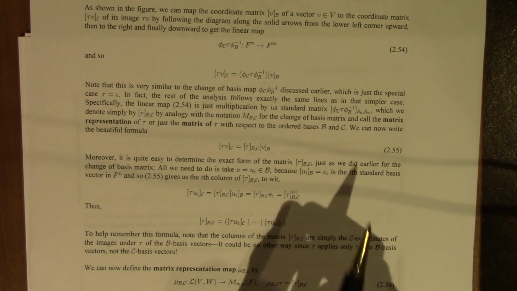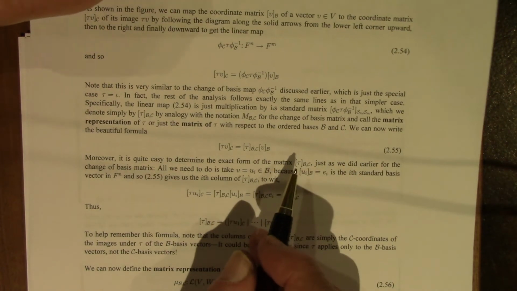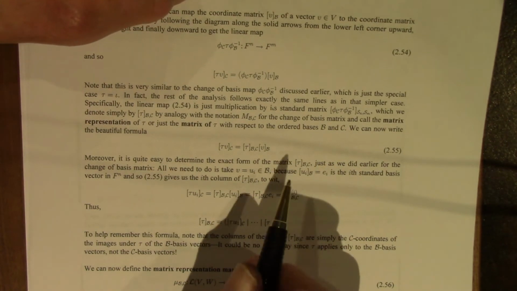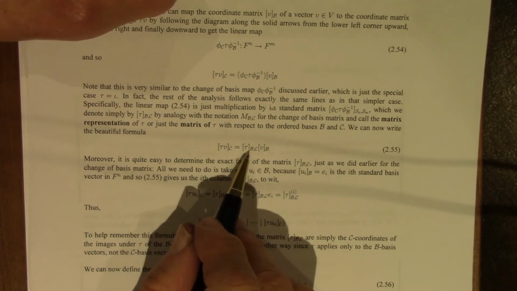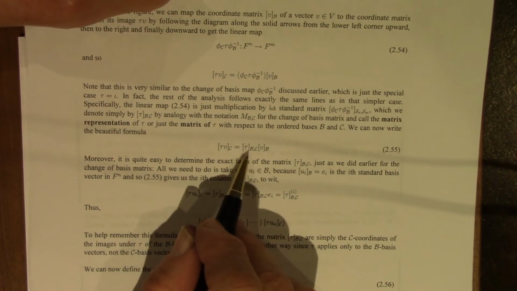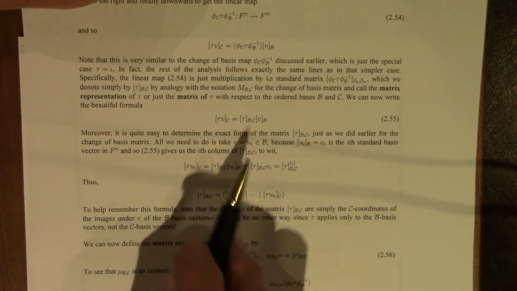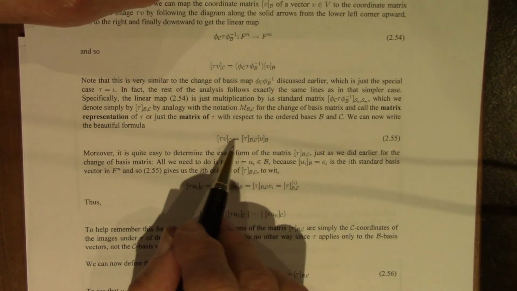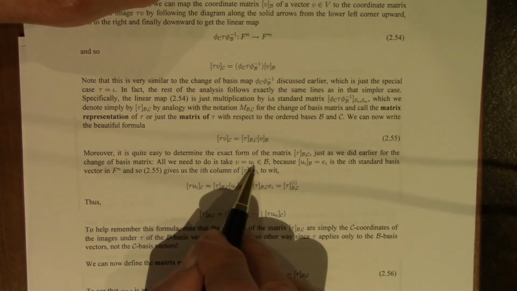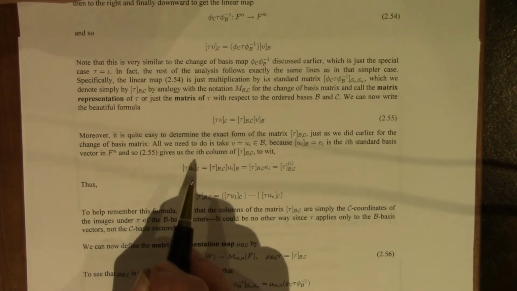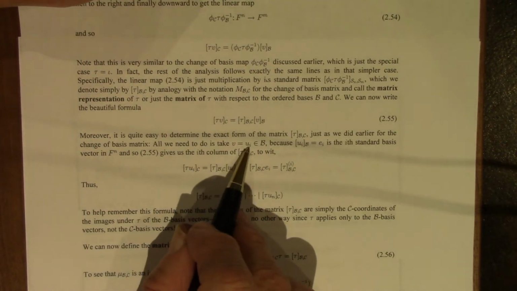And the same argument we used to find the form of the change of basis matrix works here. All we have to do is take v to be one of the B basis vectors, and so we'll call it u sub i.